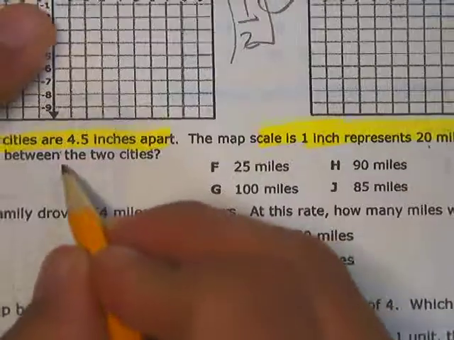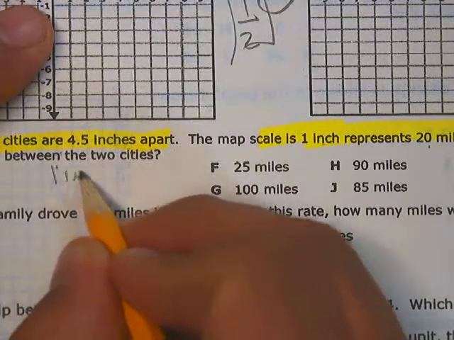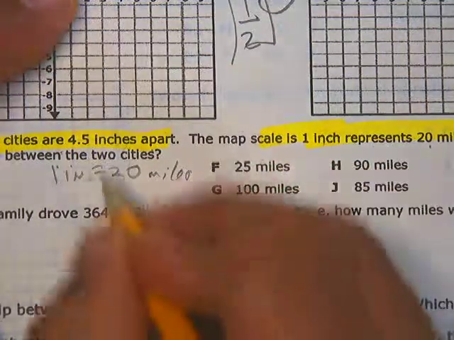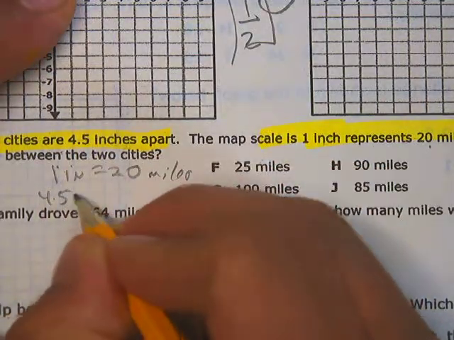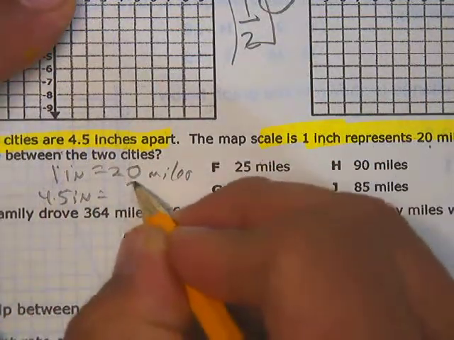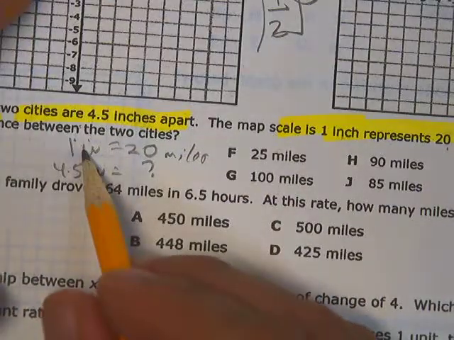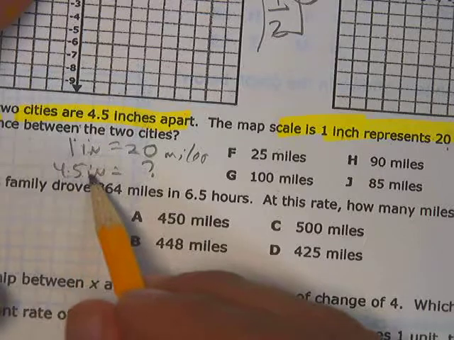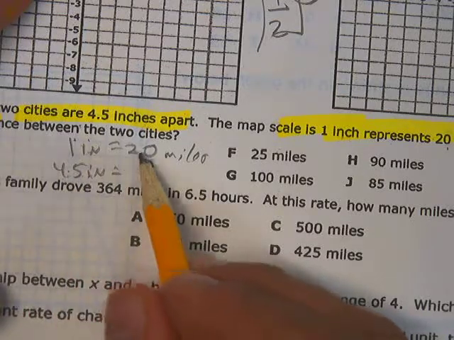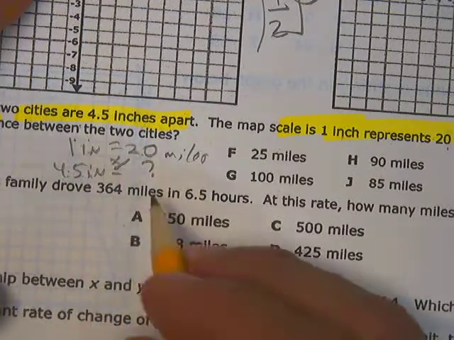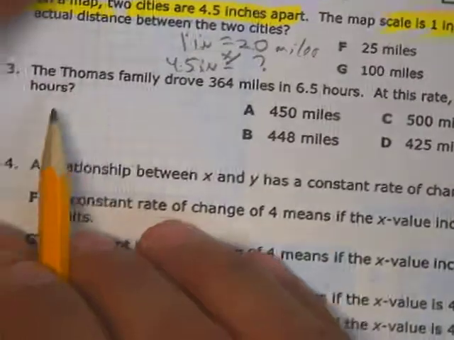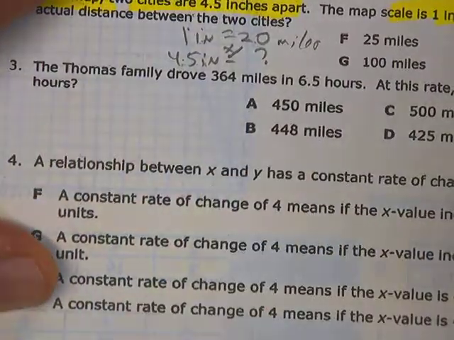That means on a map they're 4.5 inches. 1 inch is 20 miles. Well, that means if you have 1 inch equals 20 miles, and you have 4.5 inches, how many miles do you have? Well, 1 inch is this. Well, you have 4.5 of these. So all you got to do is multiply 4.5 times 20, and you'll get your answer.